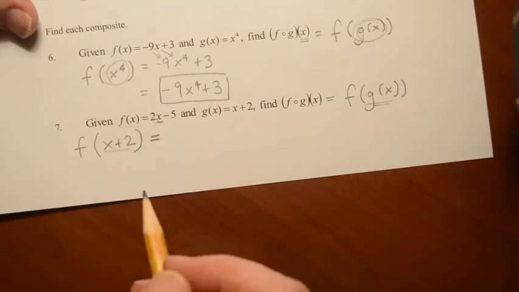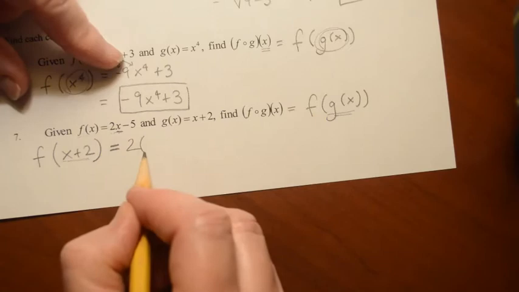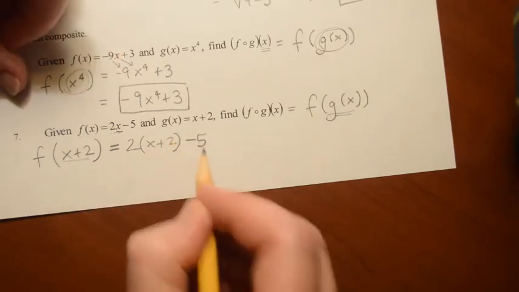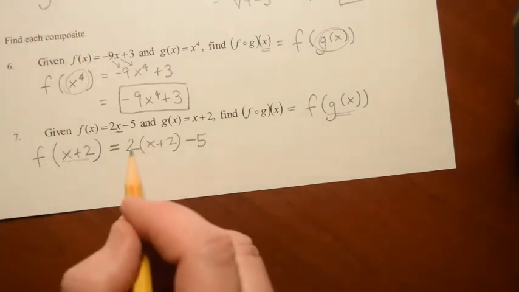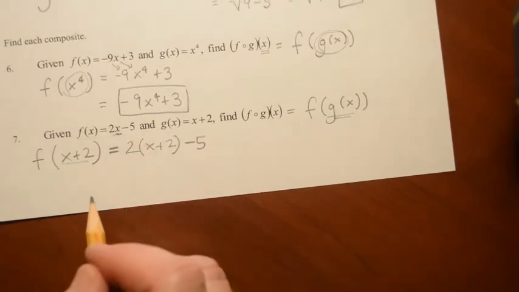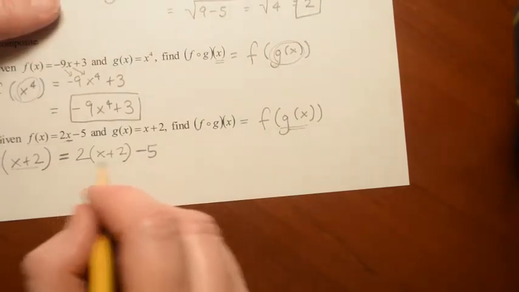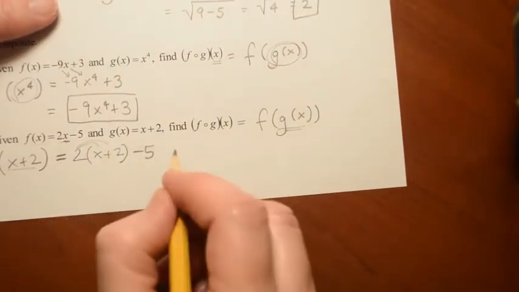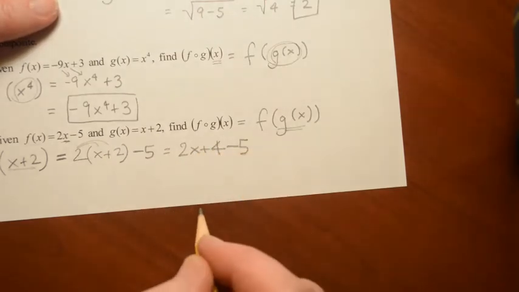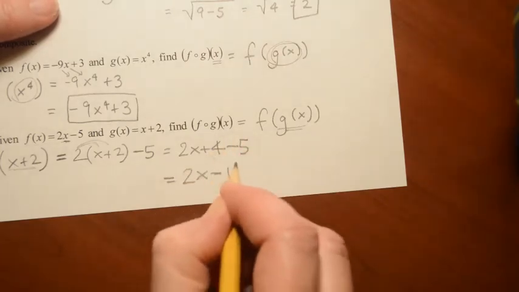plus 2. So we're going to write this as 2 because there's a 2 at the beginning, and in place of x we're going to write x plus 2 and then minus 5. So this is exactly what f was, except where we saw that x before, we replaced it with x plus 2. Now this we wouldn't leave like that. We would multiply things out. We would distribute that 2, so this will become 2x plus 4 minus 5. And then we can combine these two, and we would end up with 2x minus 1.